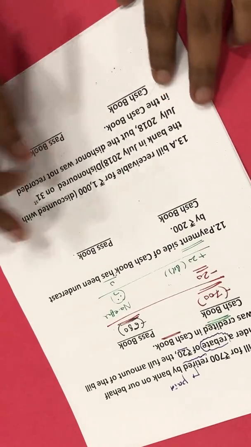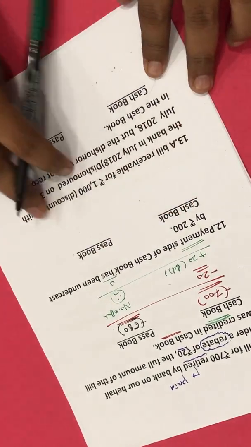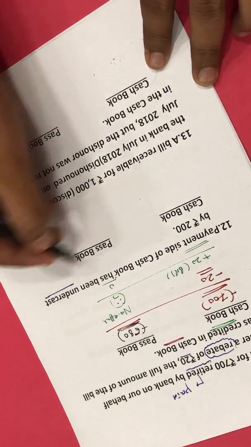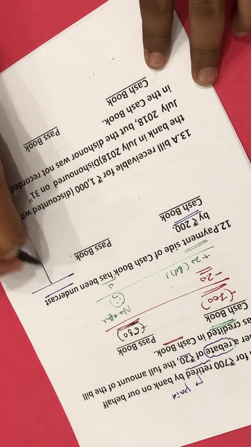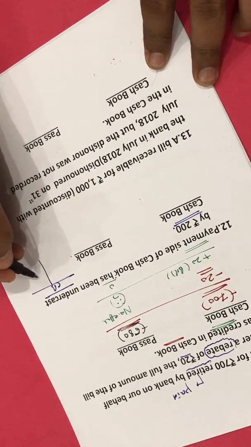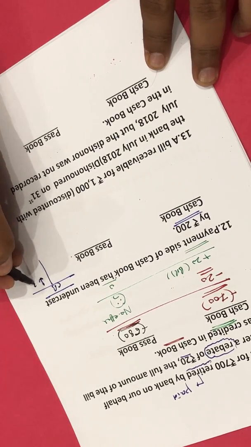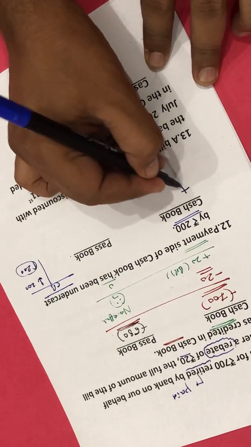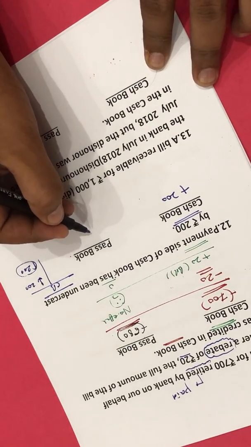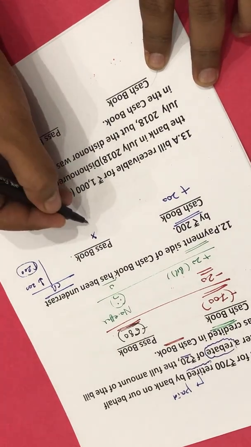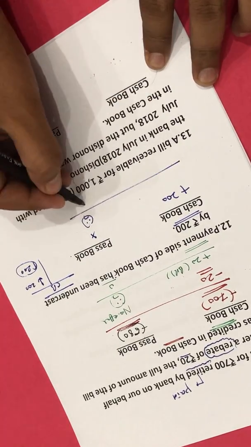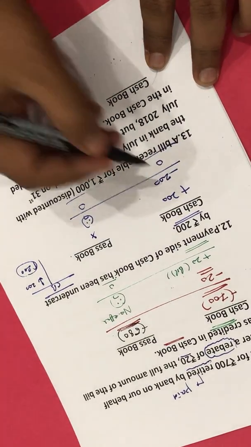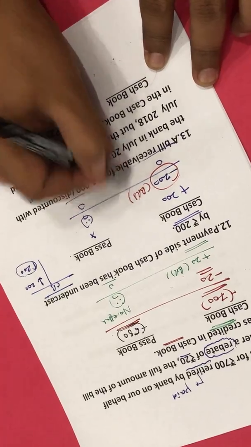Okay, next point: the payment side of the cash book has been undercast. Before answering, you have to understand conceptually the meaning of undercast. Undercast means while totaling, we have taken a lesser amount. So in the cash book, if the payment side is decreased by 200, it means my balance would increase by 200. So my cash book has increased by 200 rupees. Since there is no effect in the passbook, the second effect is nil and the net effect is 0. So to get 0, I have to subtract 200 rupees. So while making the BRS, I will subtract this 200.